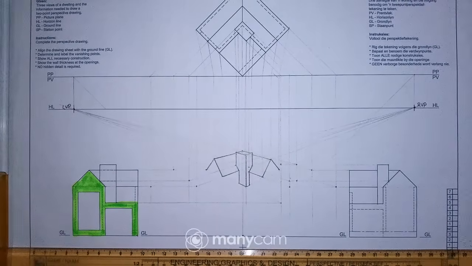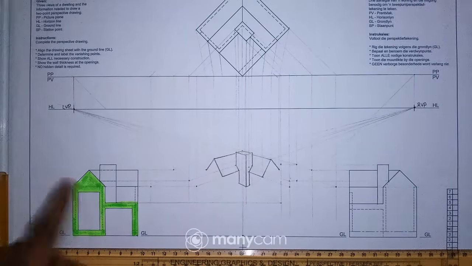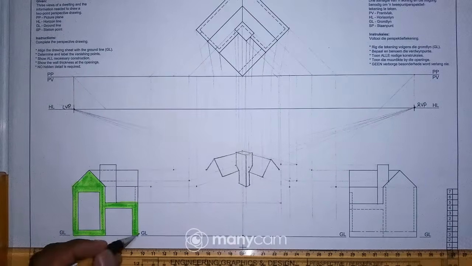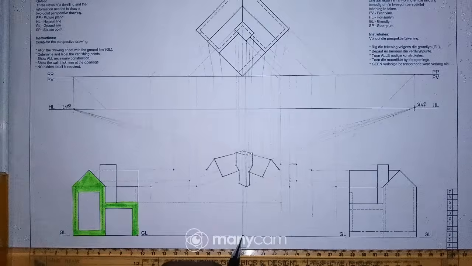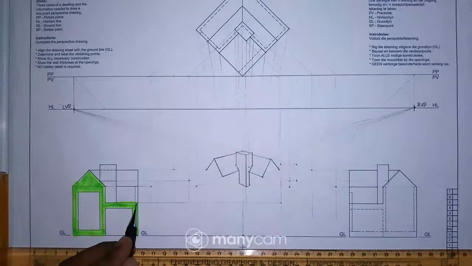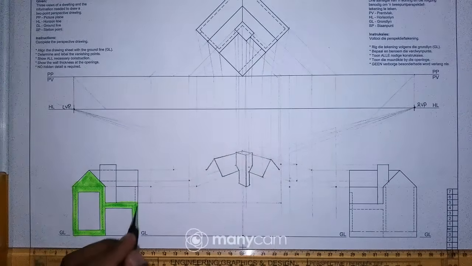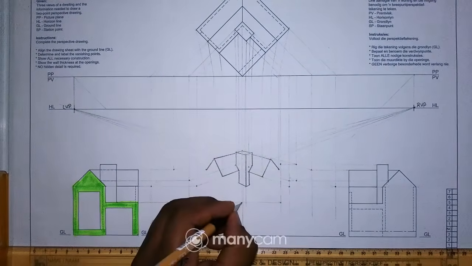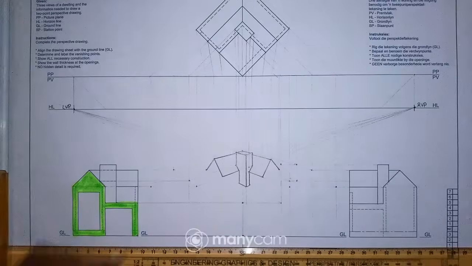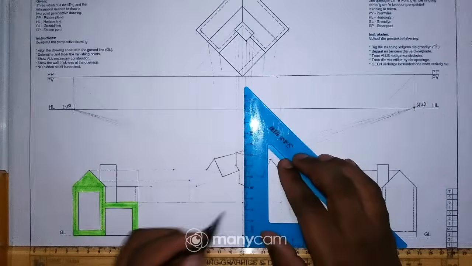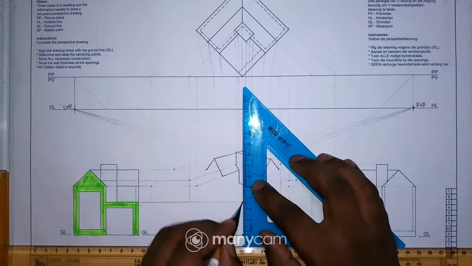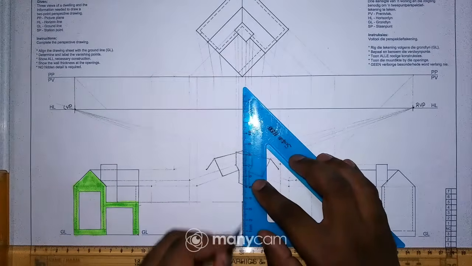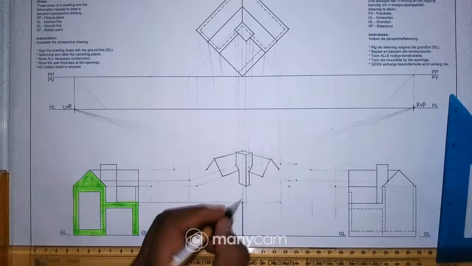Okay, so now my focus is on this surface, right? And remember, I have this point for now. Where is it? It's right there. So I can just take this point, that side, to that vertical line. So that means the second point is right there. So I can just draw this vertical line right away, just like that. And just connect this 2.